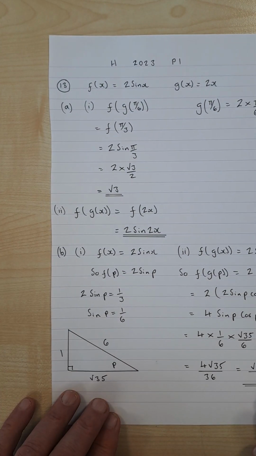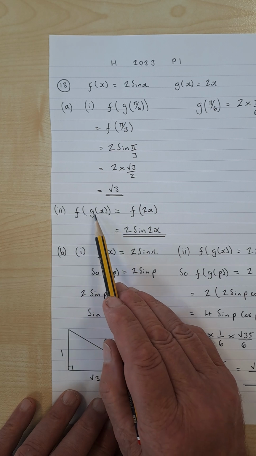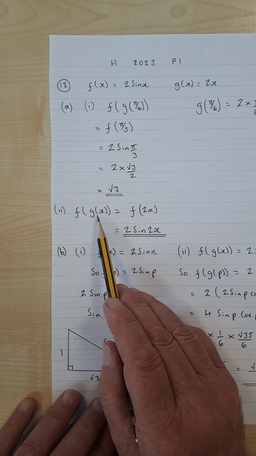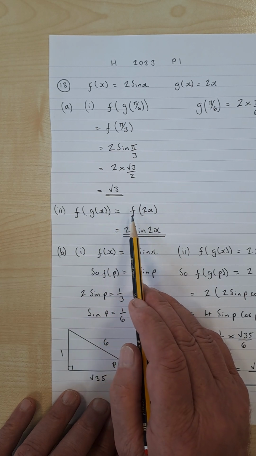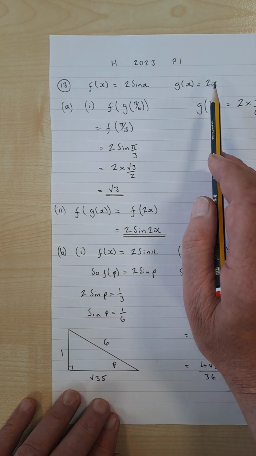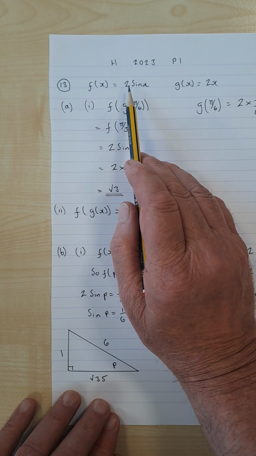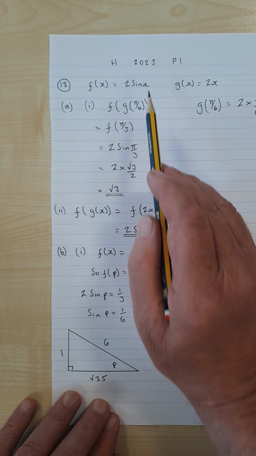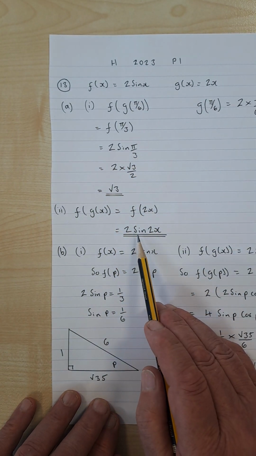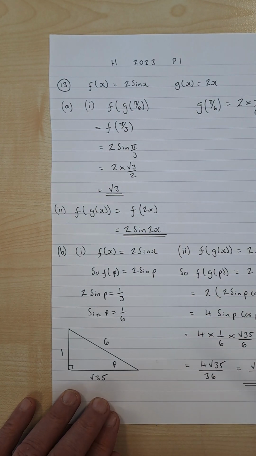And then we have to get what we do if we get f of g of x, so the resultant formula for that one. f of, now what's g of x again? It's just 2x, we can see that up there. What does f tell you to do? Whatever's going in, you have to do 2 times the sine of whatever's going in. So it's 2 times the sine of what's going in, 2x. So it's 2 sine 2x.